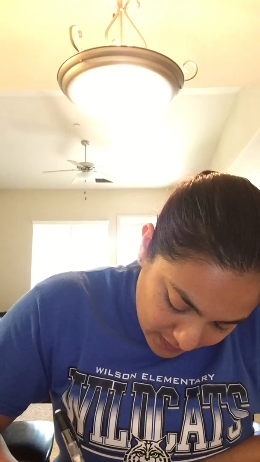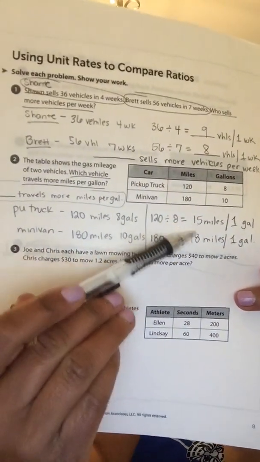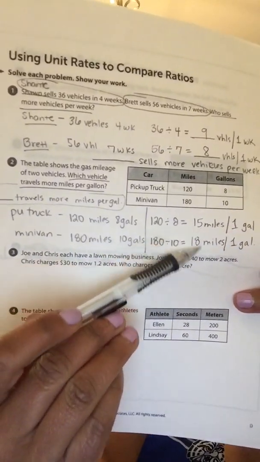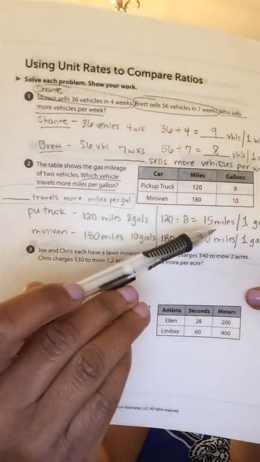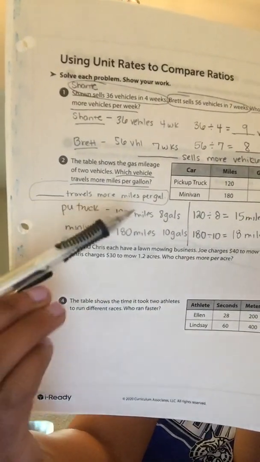Gonna go ahead and start writing that sentence out. Blank travels more miles per gallon. And I just wrote it right up there. Who travels more miles in 1 gallon? Who travels more? Is it my pickup truck, or is it my minivan? Go and fill in your answer and write your full sentence there.